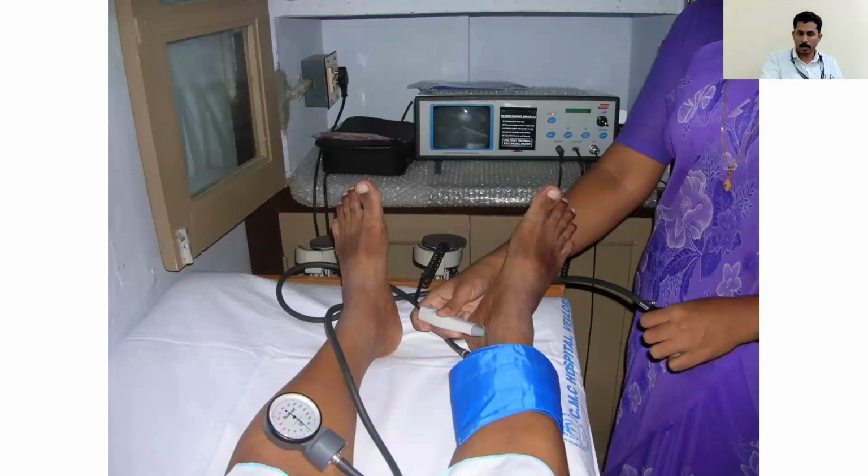This is the cuff which is applied, shown in blue in color, and the probe, the handheld Doppler, is kept in the posterior tibial artery territory.